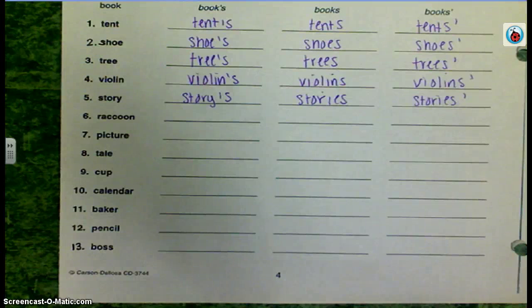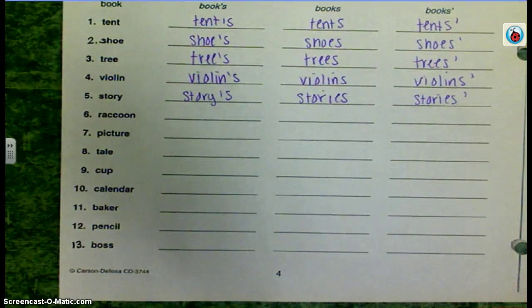Number 6, raccoon. Number 7, picture. Number 8, tail. Number 9, cup. Number 10, calendar. Number 11, baker. Number 12, pencil. Number 13, boss. We're going to switch over to page 5.